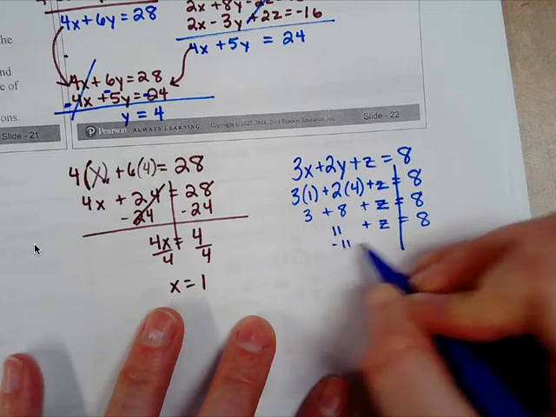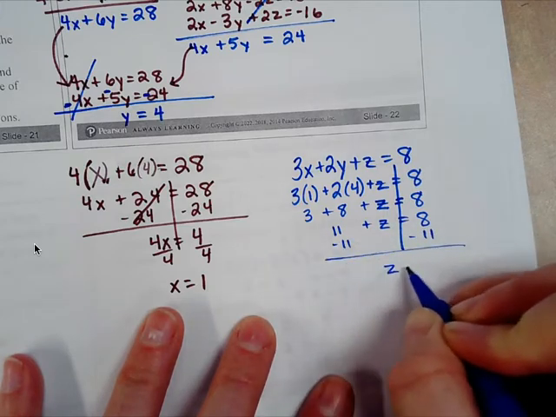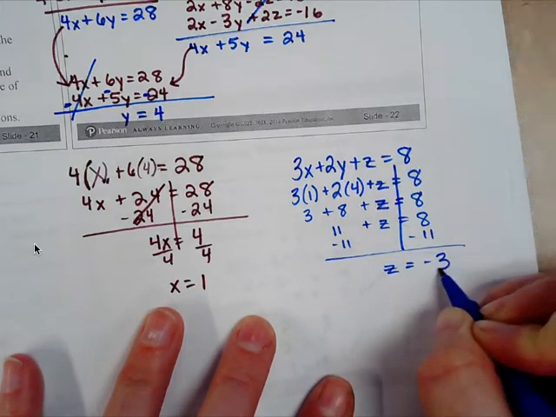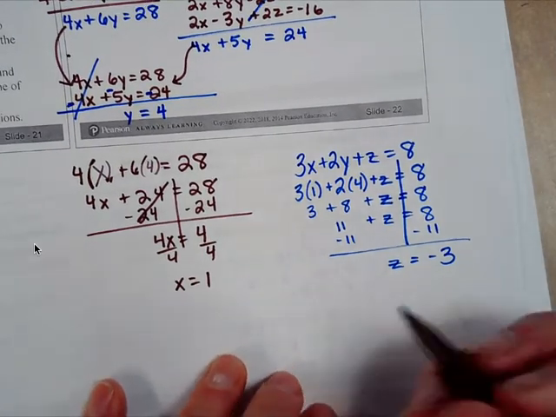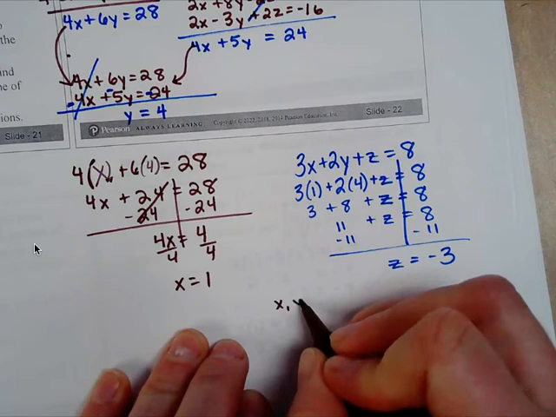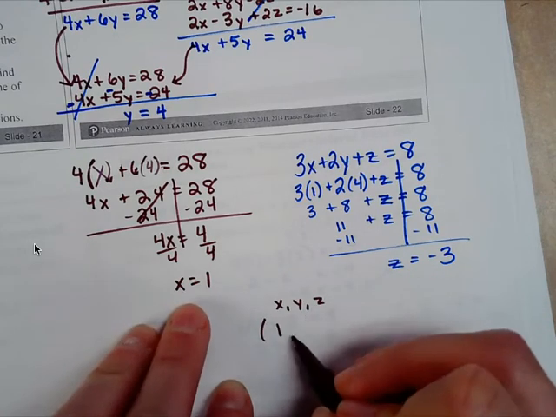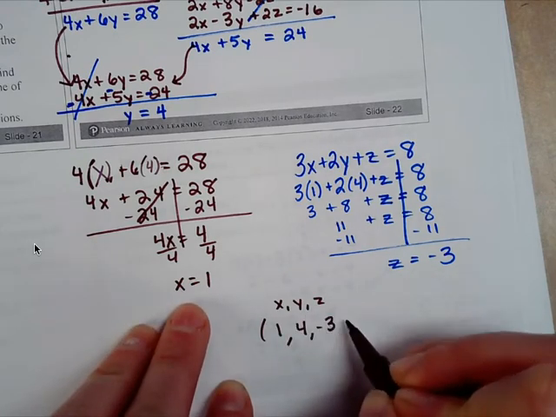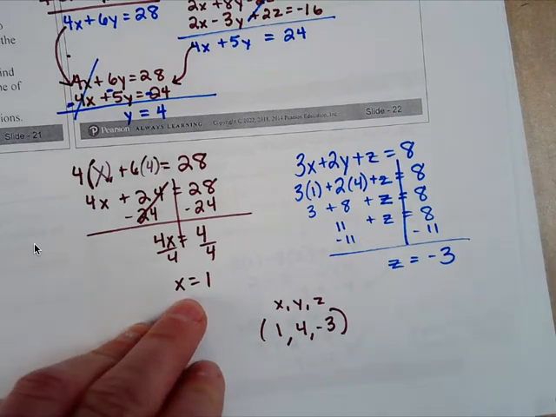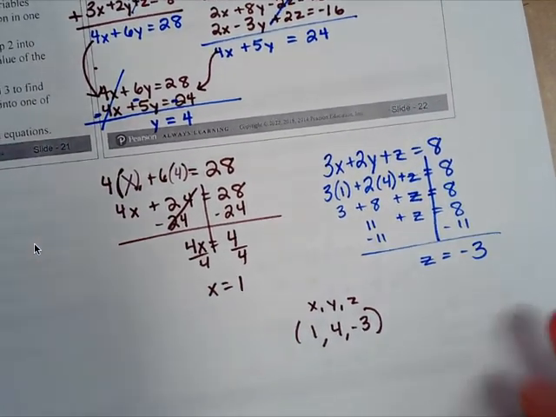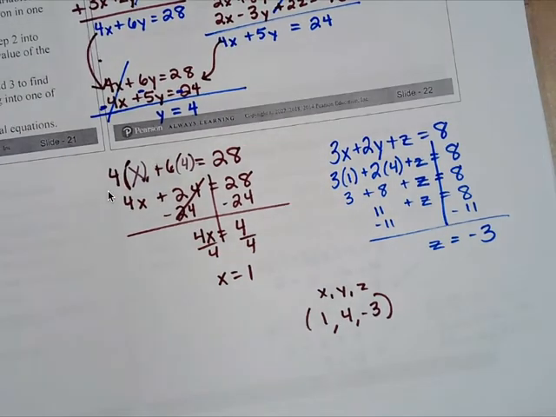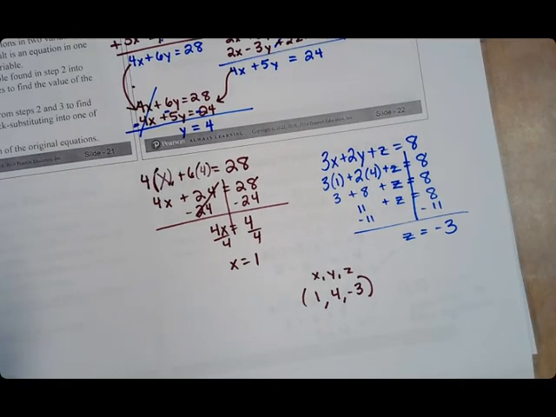Next slide. Okay, so you write your answer x, y, z: 1, 4, -3. Use substitution to check your answer. Go ahead and do that. And then your assignment's up here.